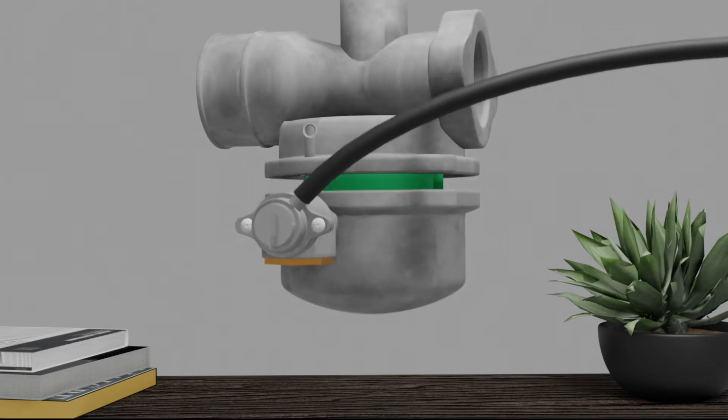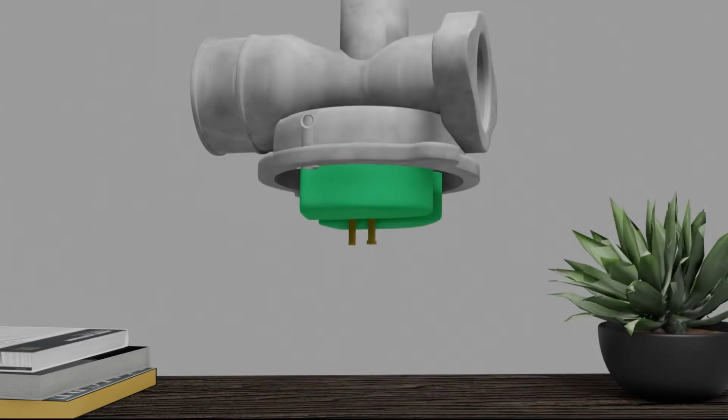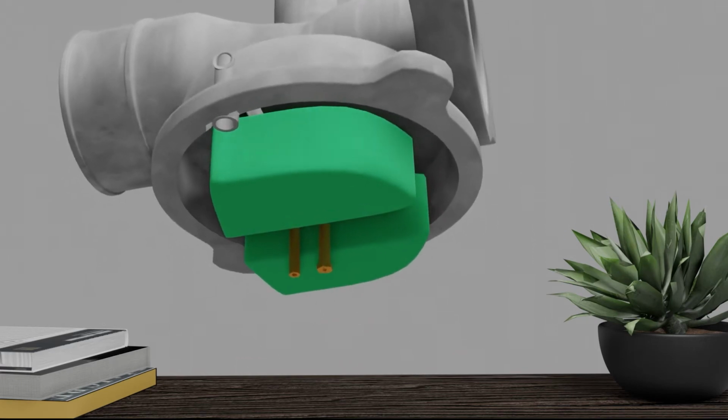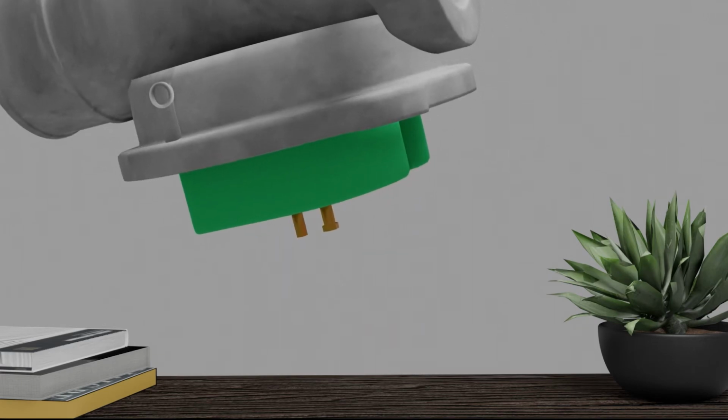If we disassemble this bowl, we can see some interesting parts. First, it is the float system. This system is responsible for preventing fuel leakage into the intake, though the fuel tank is installed higher than the carburetor. How does it work?